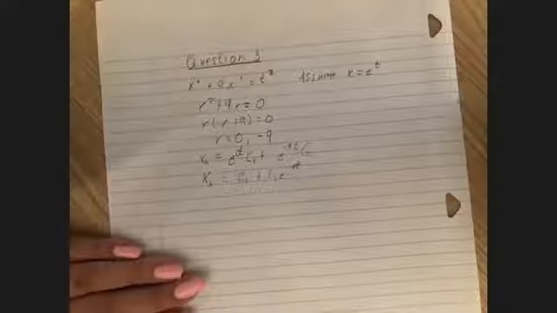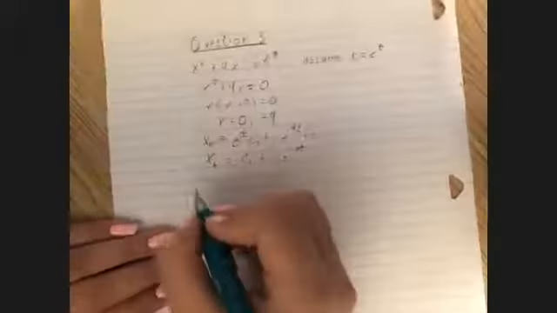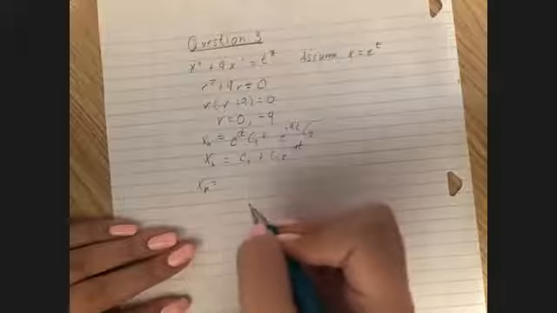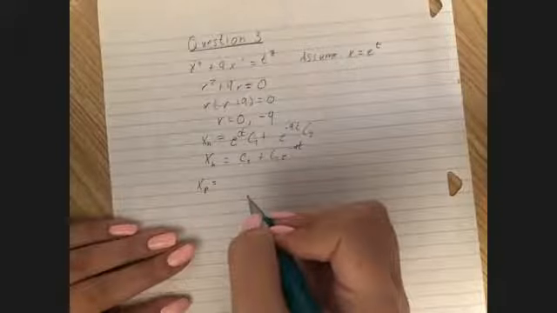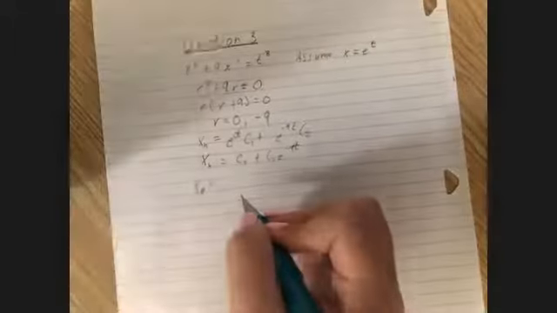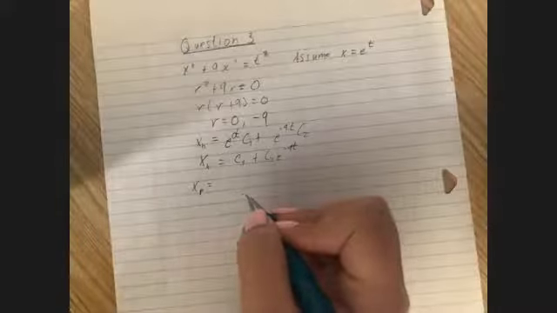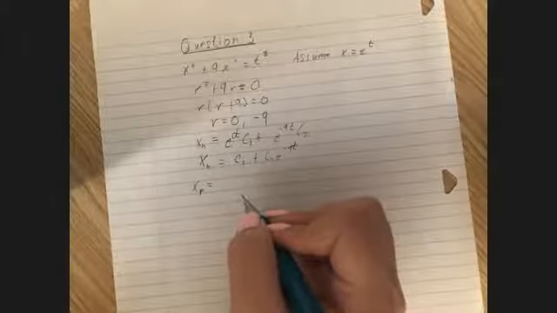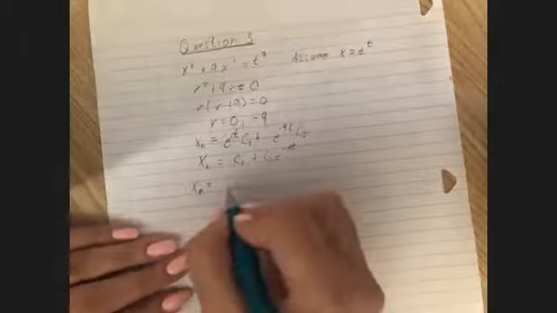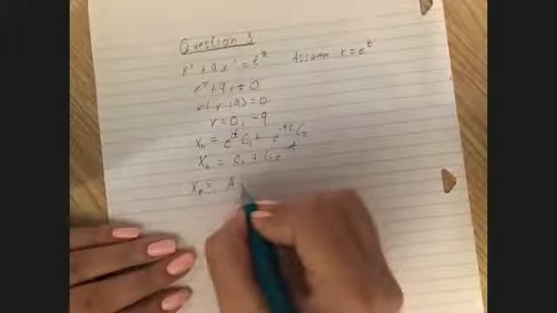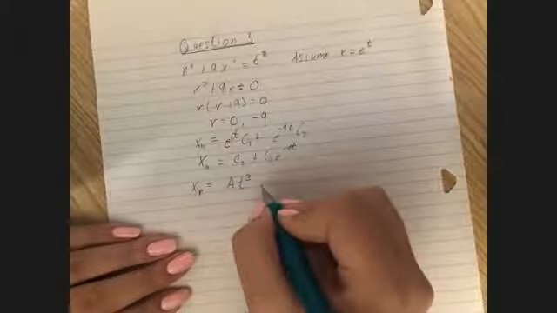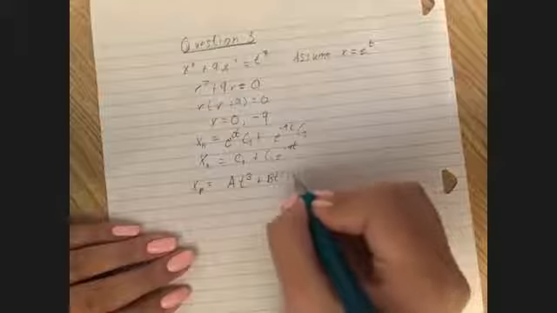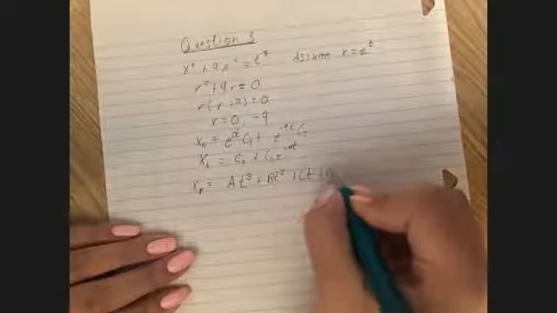And then x of p is where it gets very involved. So we need to come up with something to try and find it. First I started off with at cubed plus bt squared plus ct plus d.